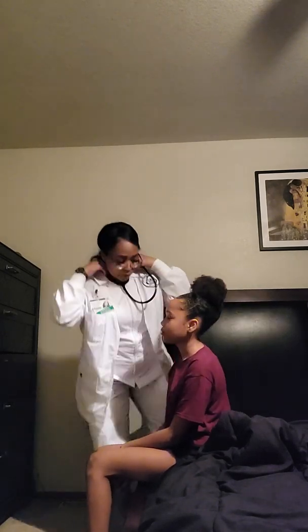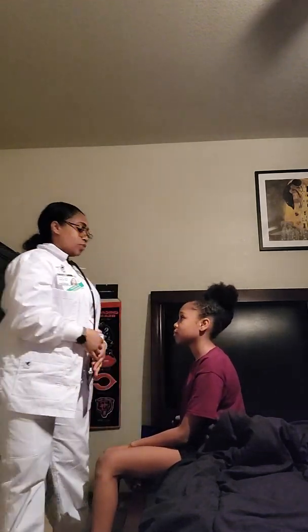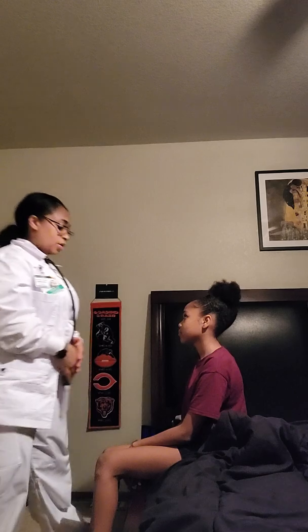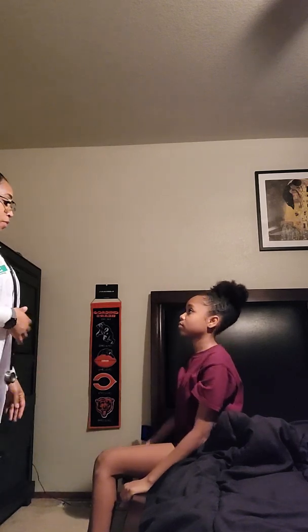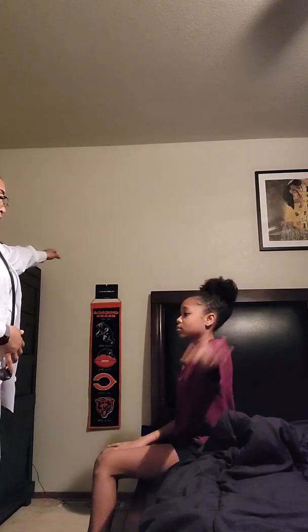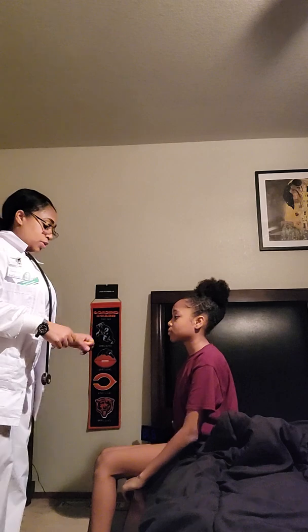Good. All right. So since you're sitting up, I'm going to go ahead and check your range of motion. So we'll start with your shoulders. I'll have you flex your right arm up above your head. Extend down. Left arm up above your head. Extend down. We'll have you abduct your right arm out. Abduct in. Abduct your left arm out. Abduct in. Very good.